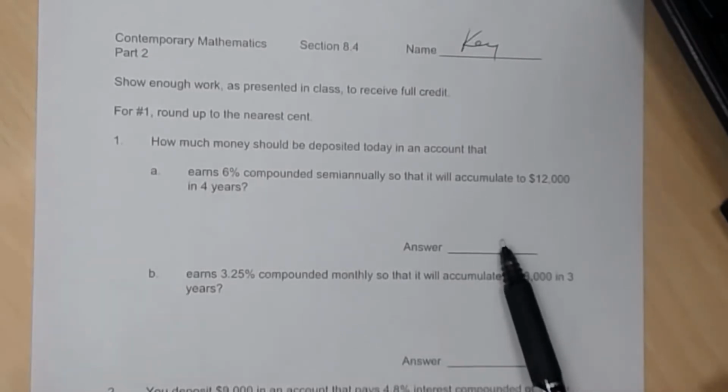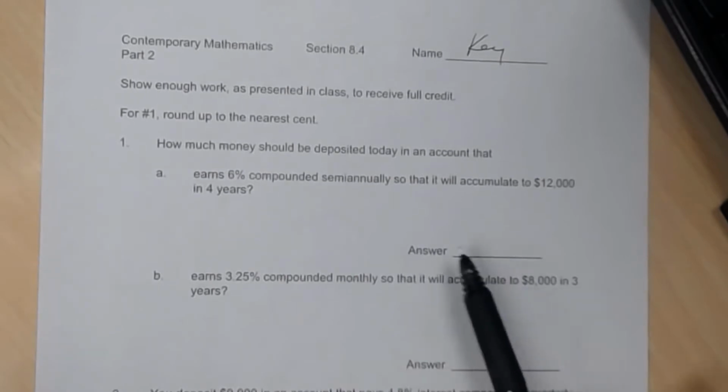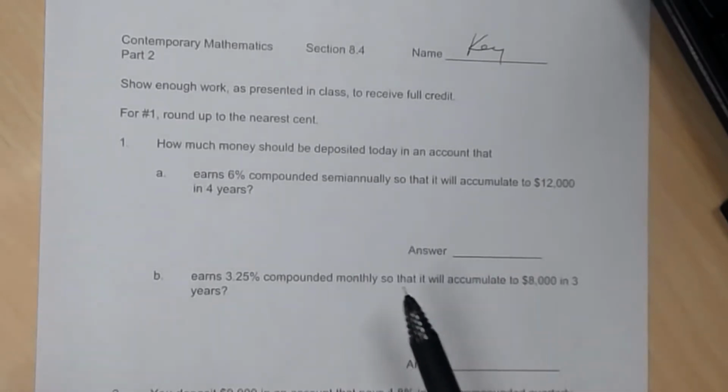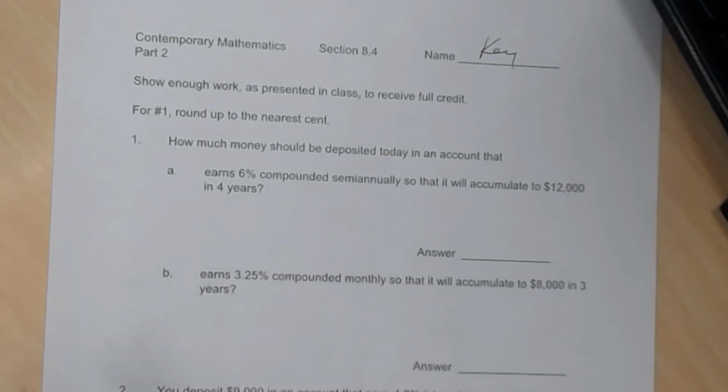Even if it's correct, I need to see something. If it's correct, you don't get full credit. Okay? So follow directions always.